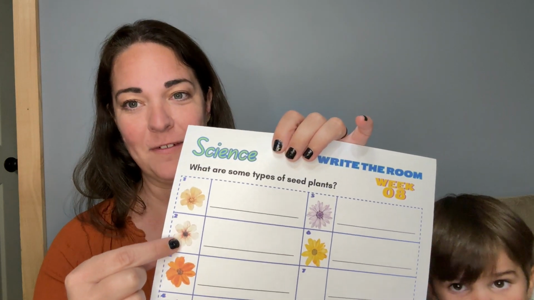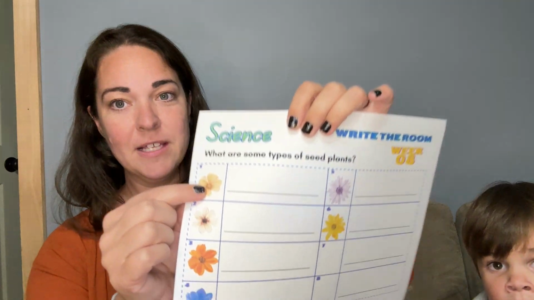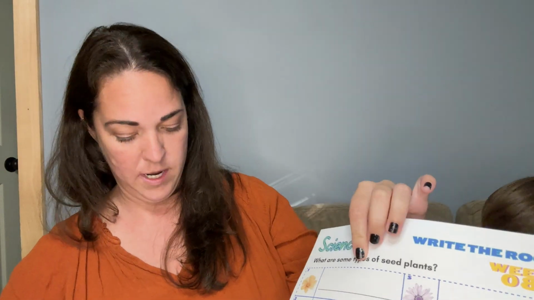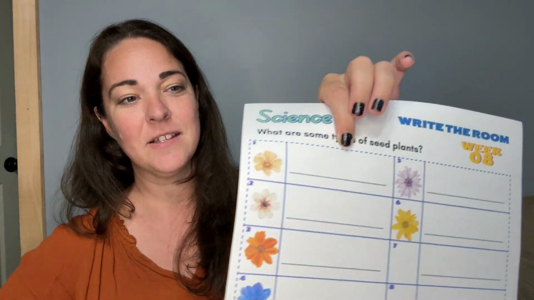And what they're going to have to do is find these different flowers and write the associated word with the flower. So for example, this flower, number 1, they're looking for this flower and it's going to say monocot. So then they'll do monocot here. So this is just another fun way of sprucing up our copy work this week.